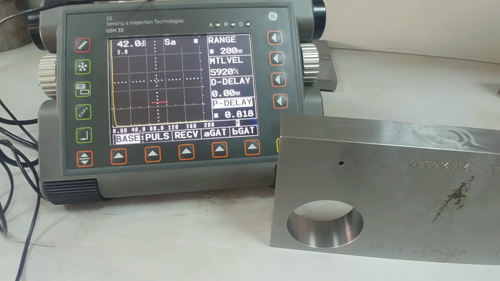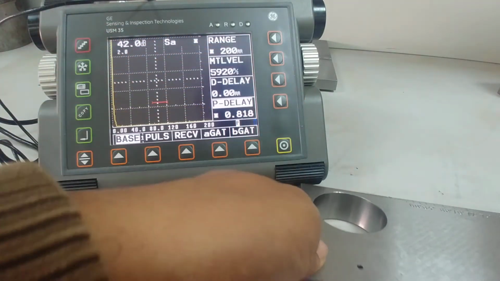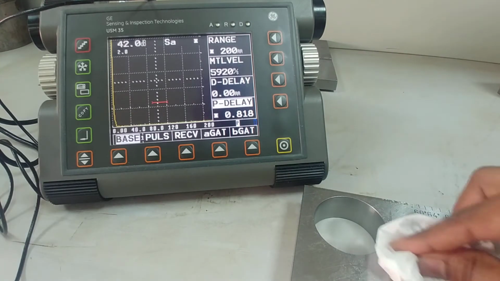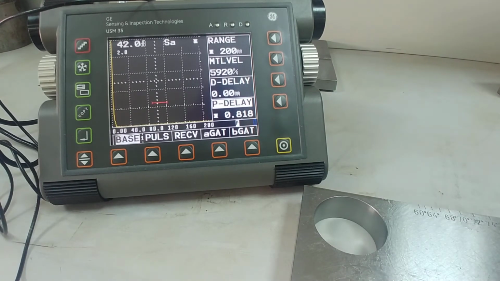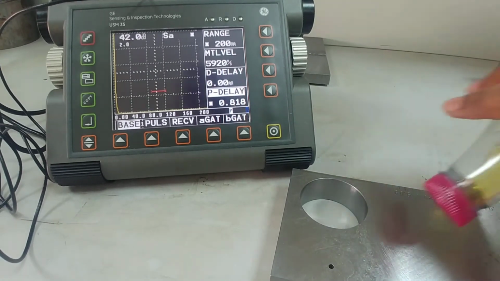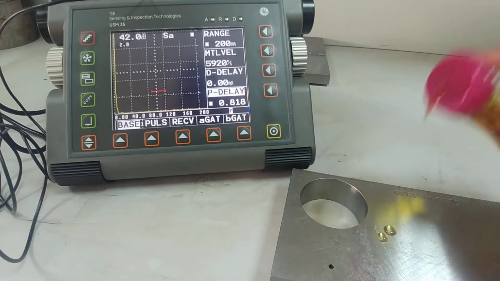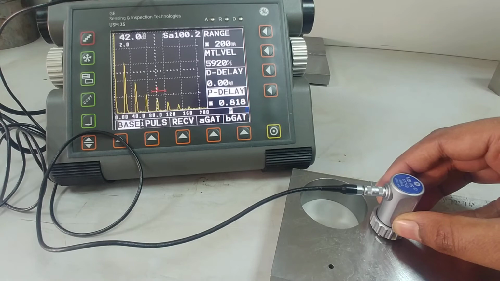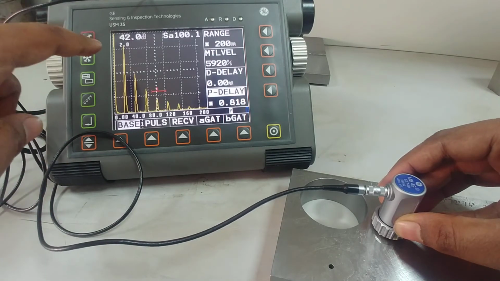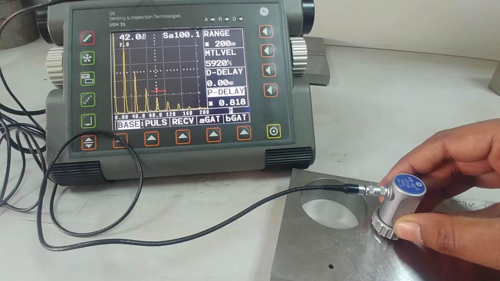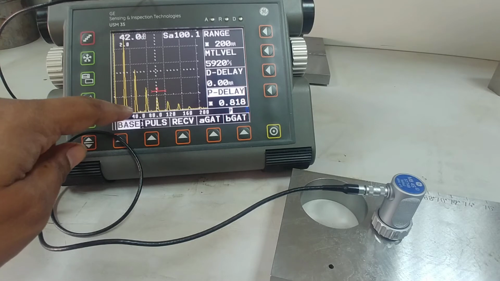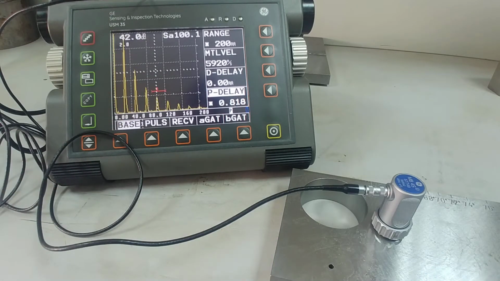So now I'll try to measure the thickness of this block. Just take this block. Wherever you're keeping, just put some oil, just 1 or 2 drops. Now if I press this, I'm getting so many peaks. What are these peaks? These peaks are at each 25 mm distance, because the sound will go up and down, up and down. It will bounce off like a ball.